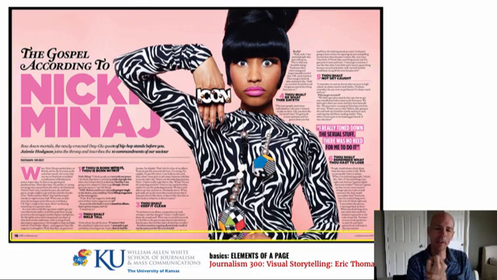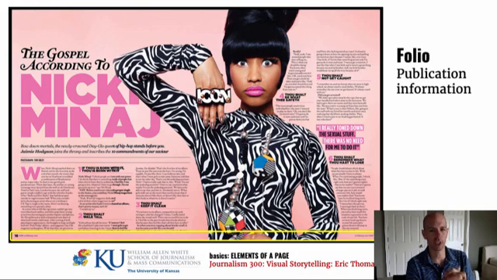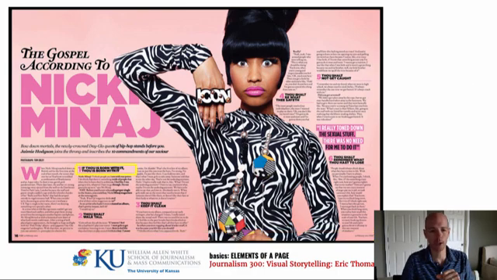What about the bottom of this? This tells us what the publication name is, what page we are on. We've used this term before, so you might already have this one on the tip of your tongue. This one is the folio, right? It tells us, again, what the publication name is and what date it was published and what page we're on in that publication as well.